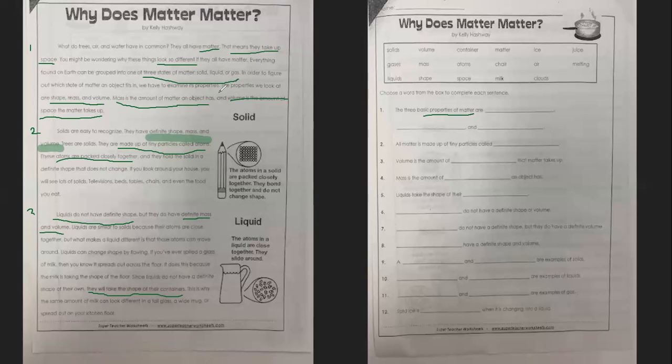So right here it says the properties we look at are shape, mass, and volume. So you would type over here shape, mass, and volume.